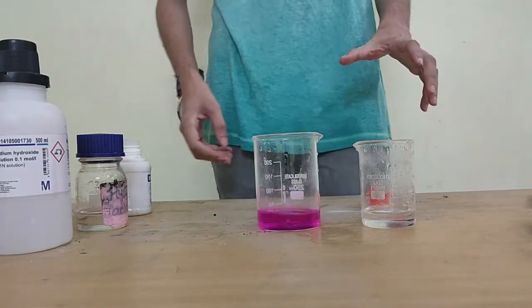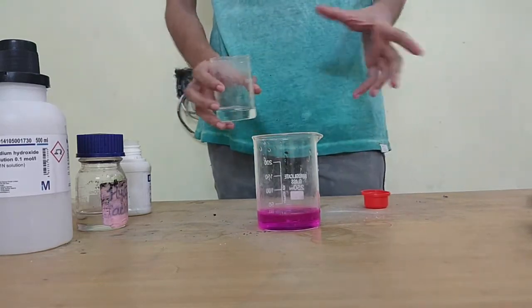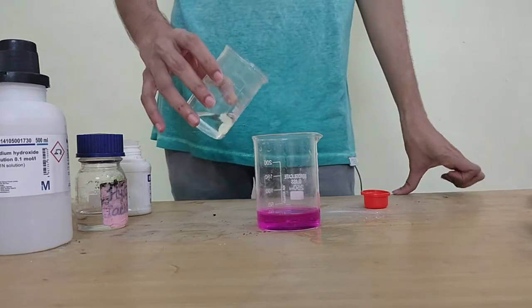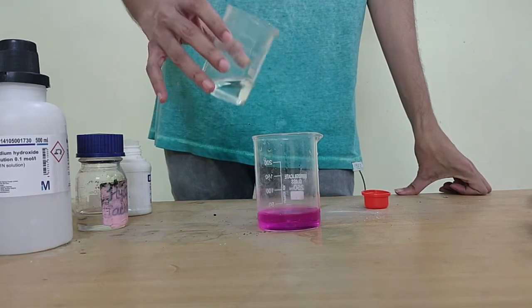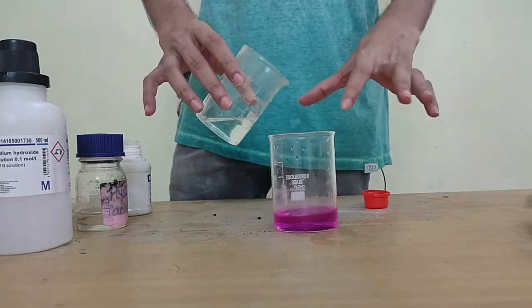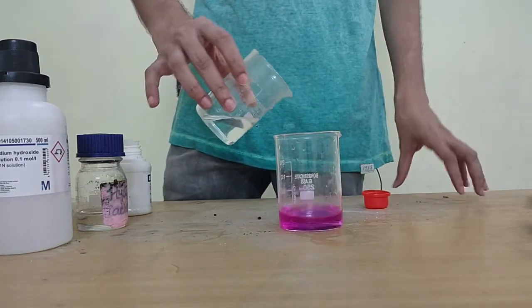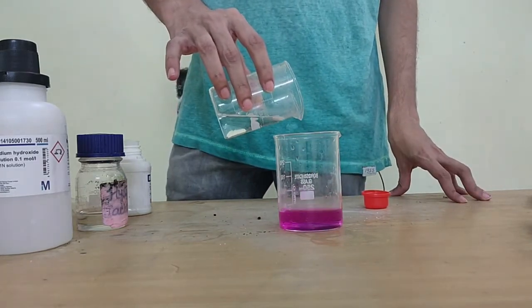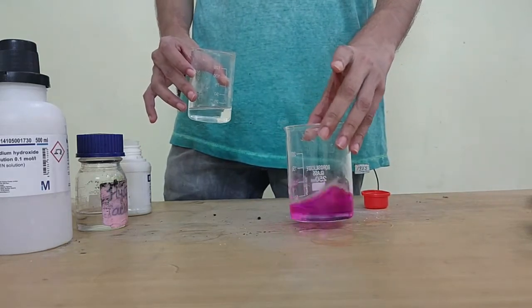What I want to do is slowly keep adding acid to this base and see if anything happens. So I'll add some acid here. You'll notice that the moment the acid touches the liquid, it becomes white for an instant and then it again becomes pink. Just keep watching. There, momentarily it becomes white.